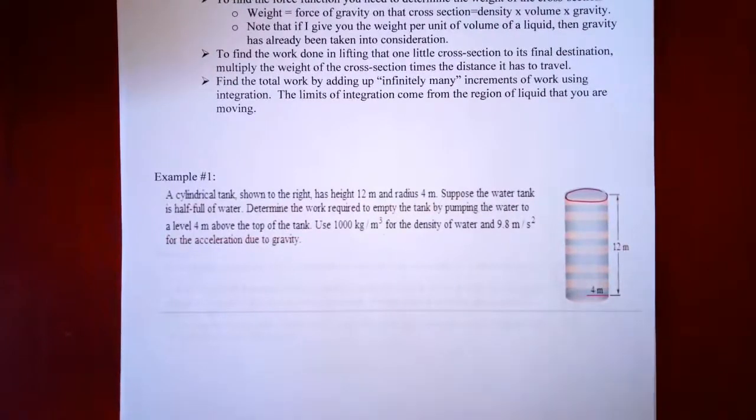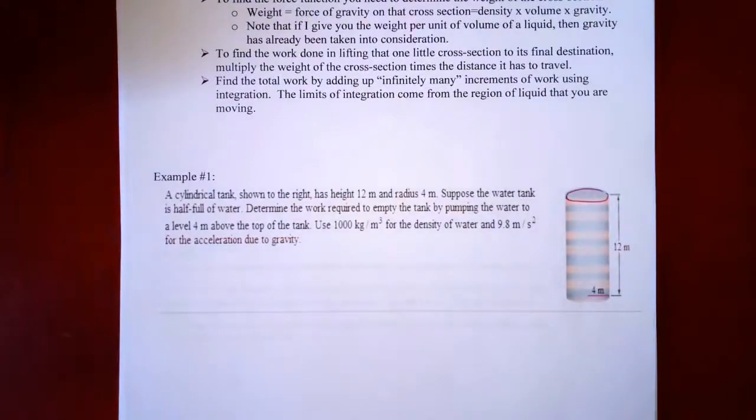Now, for all of you little engineers out there and physicists, remember, we do pretty much everything in a vacuum. We are not worried about friction. We're not worried about the height of the circumference of the intake or outlet valve. Nothing like that. We're not there yet. We are simply figuring out the work done to lift the liquid. Okay, and that is all.